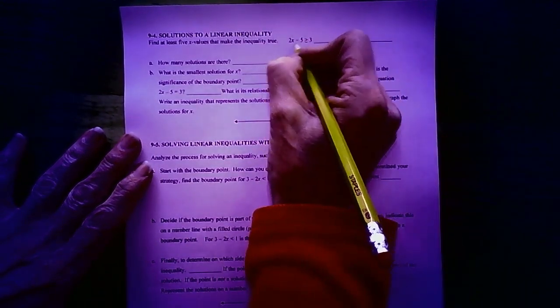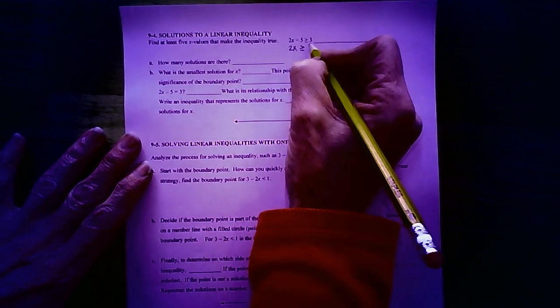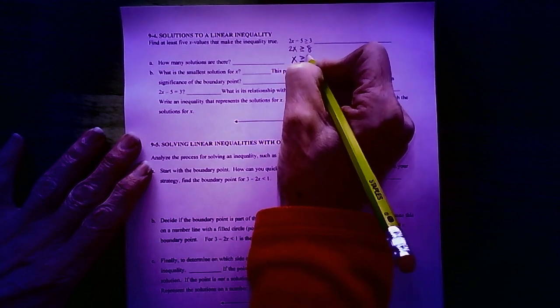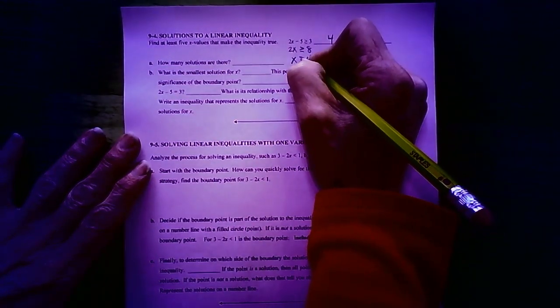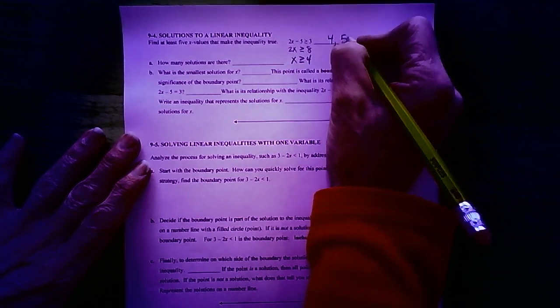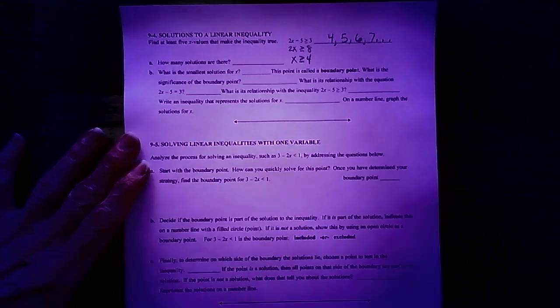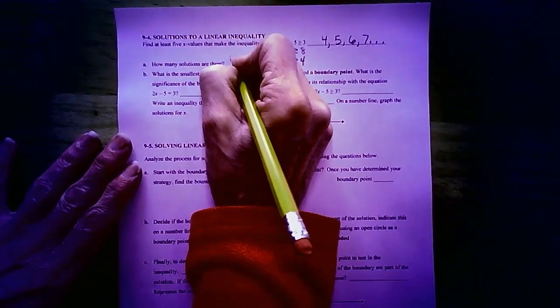I'm going to add 5 to both sides, and I'm going to get 2x is greater than or equal to 8. So x is greater than or equal to 4. So 4 would be a possible solution. 5, 6, 7, and so on. If it keeps going forever, then there's an infinite number of solutions.